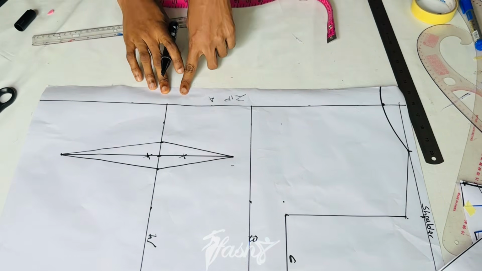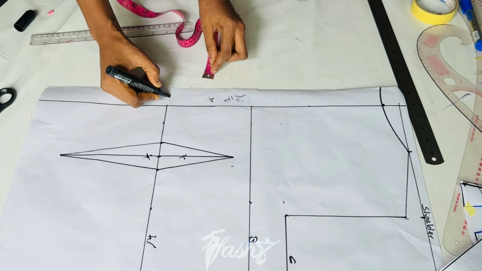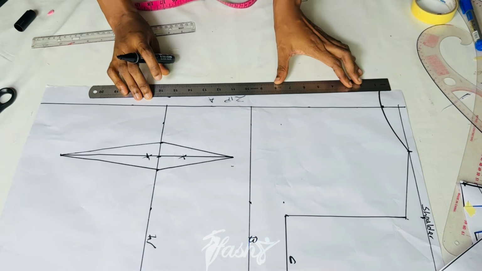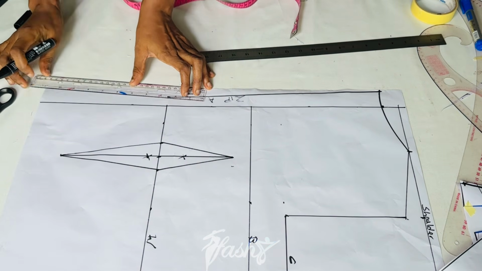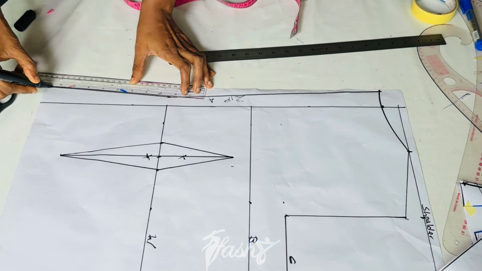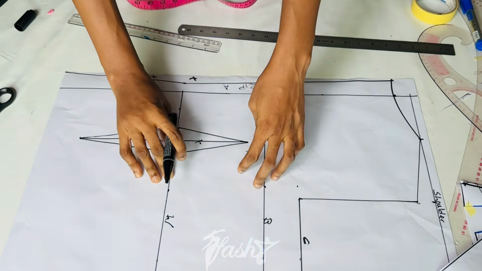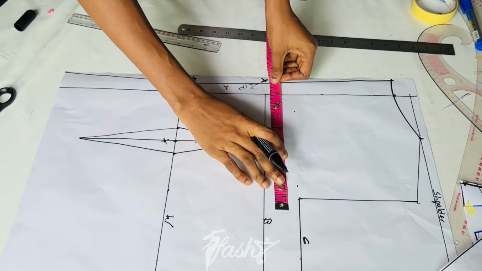Another thing I'm doing on this back is to snatch my zipper. Aside having your back waistline shorter than your front waistline, you also need to come inwards with 0.5 on your waistline, and then use your straight ruler to connect it towards your neck and towards the length of your dress or top or whatever you're drafting. So that will help you remove any form of gaping on your zipper.